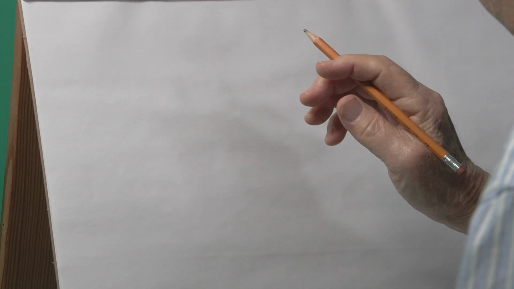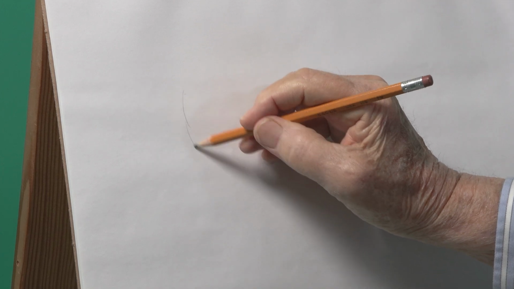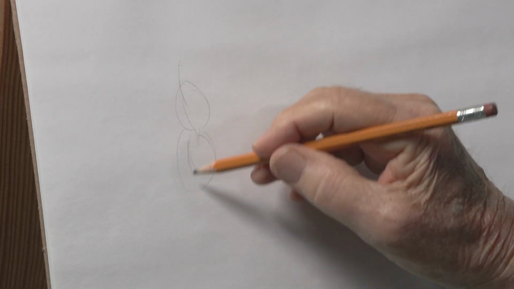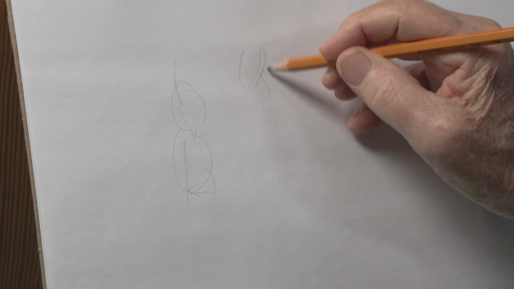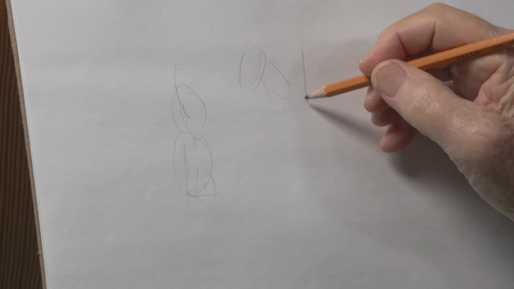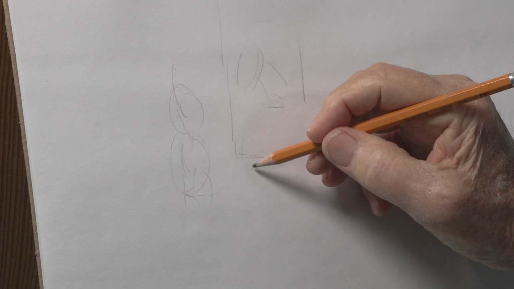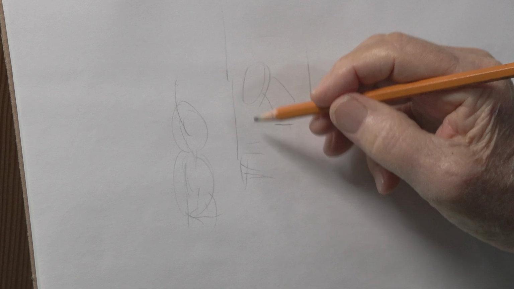I have said in earlier programs that if you have two or more figures relating to each other, you might want to do a little rough pencil sketch. Now, you're not seeing much here, but these lines represent the positioning of my characters. You'll see what I mean in just a moment.